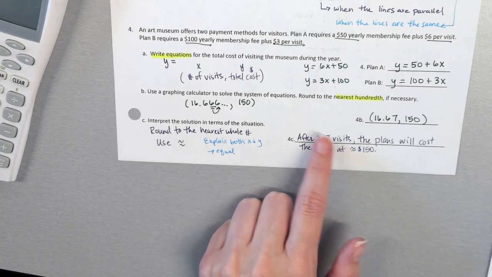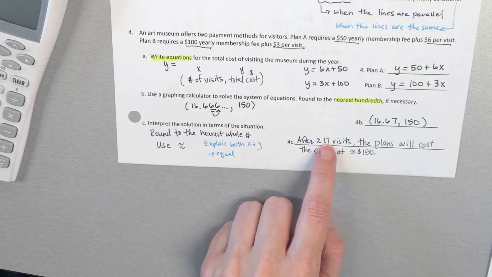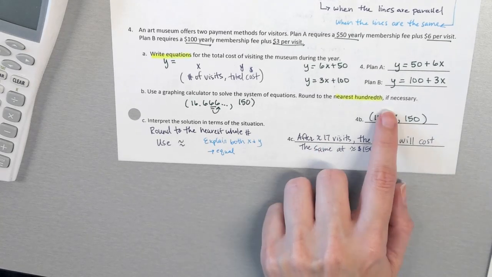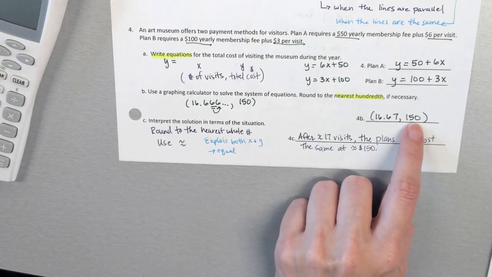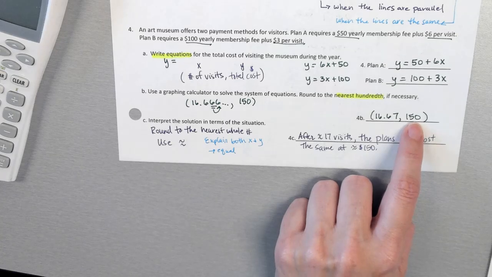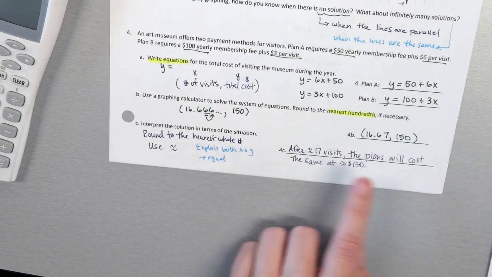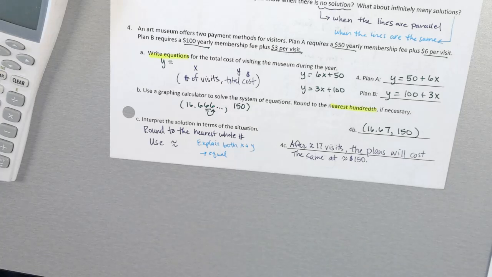They're not going to be exactly the same at 17 visits, because if we round this up, guess what's happening to this number? That's going up too. So we should use those symbols for both. Mm-hmm.